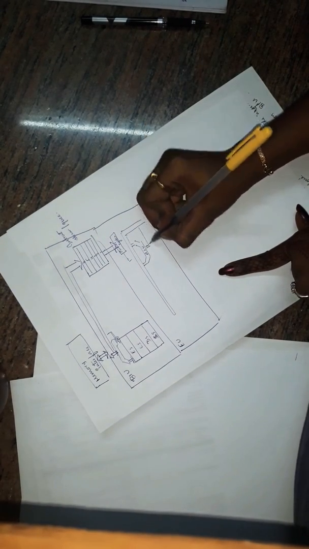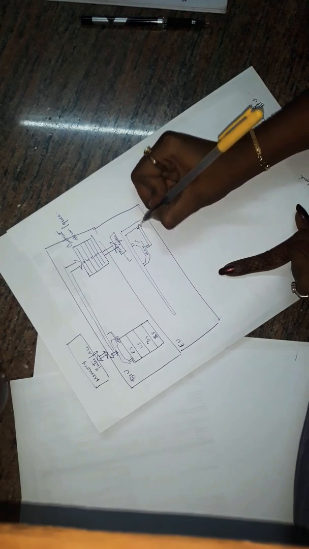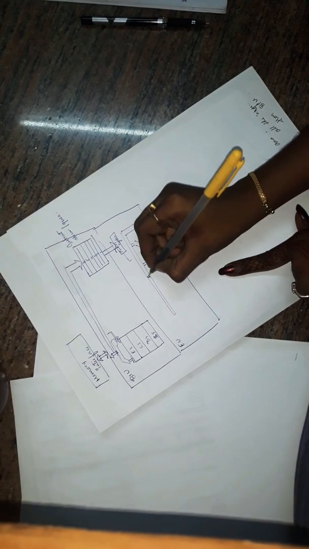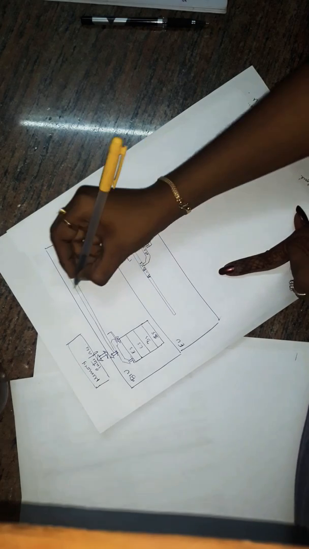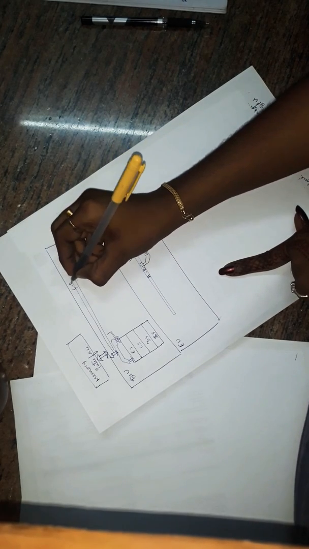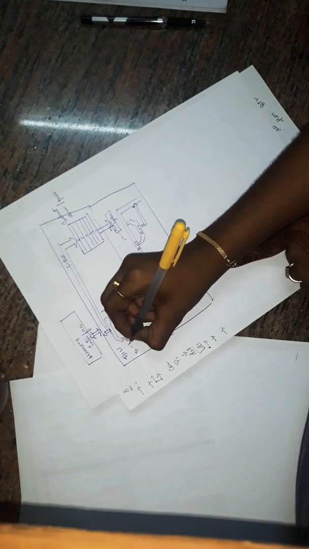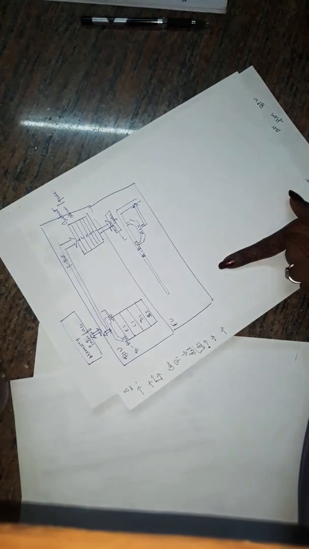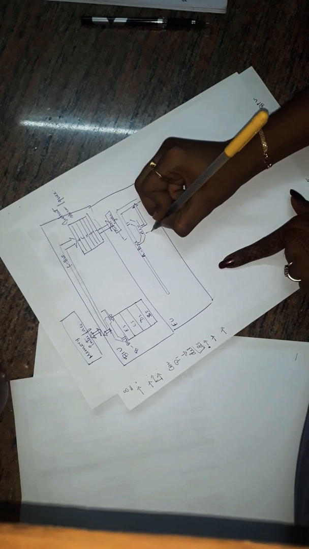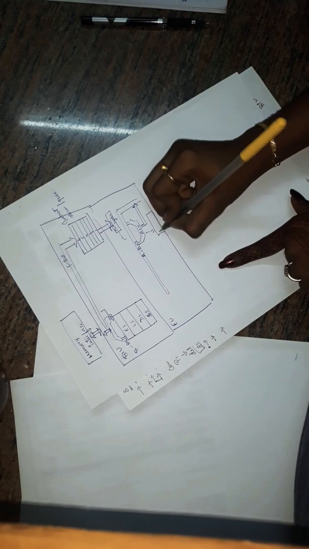When the answer is ready, it gives it back to the bus. This is going to be our A bus, this is our C bus, and this will be our B bus. Then everything is stored in operands.